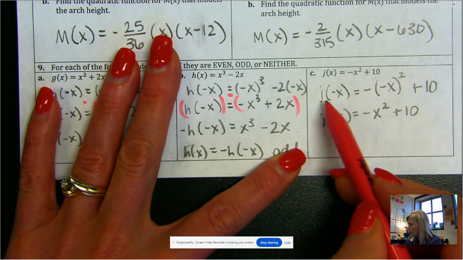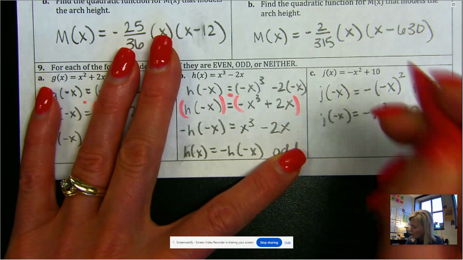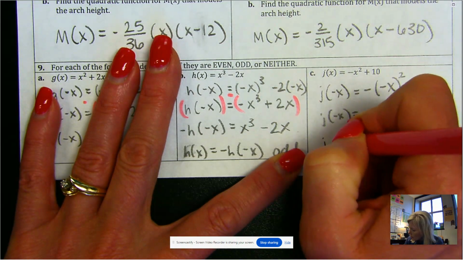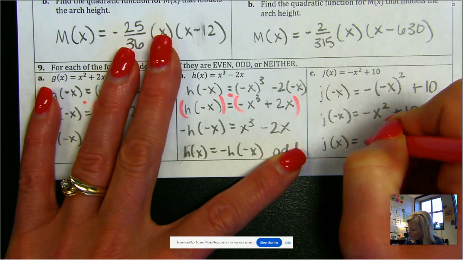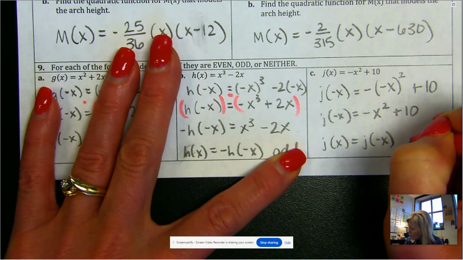So I rewrote and simplified, and this is what we started with. So since j of x equals j of negative x, this function is even.